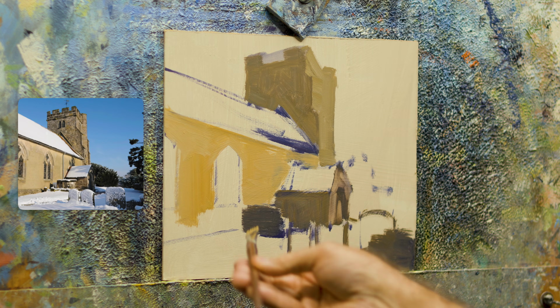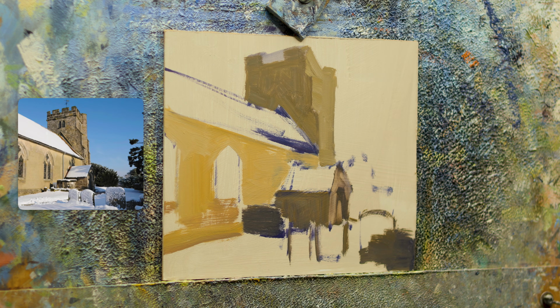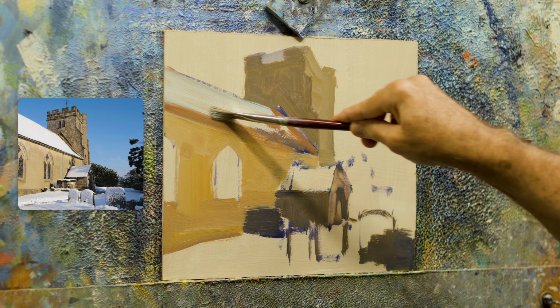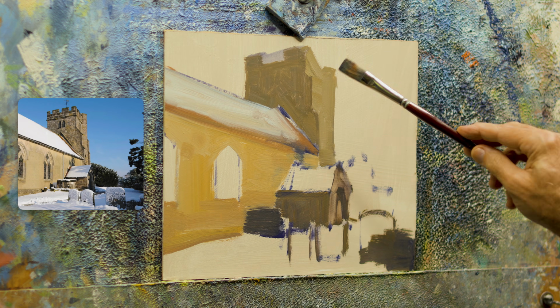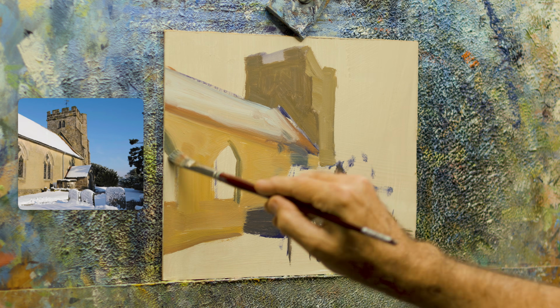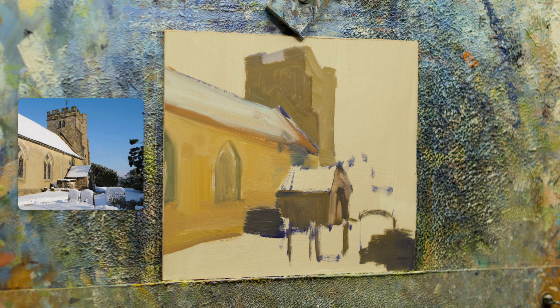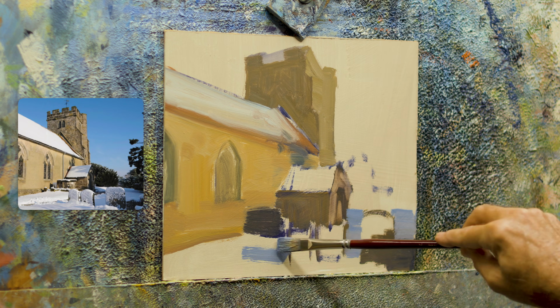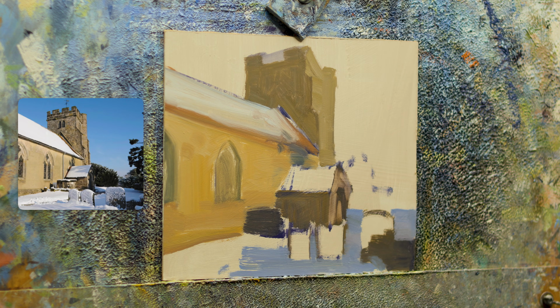Most of the colour and light will be on this sandstone wall that I've just put in. But it definitely does require clean brushwork and accurate use of reflected light in the shadows, because that colour that's in the shadow is reflected from the sky.